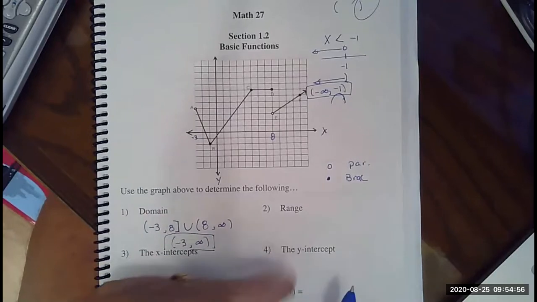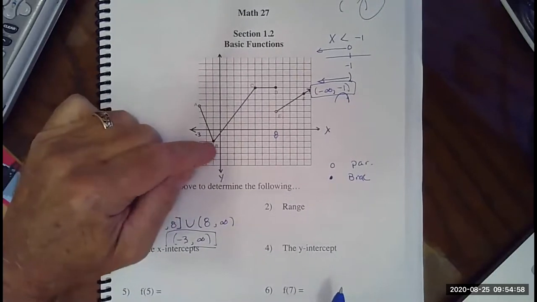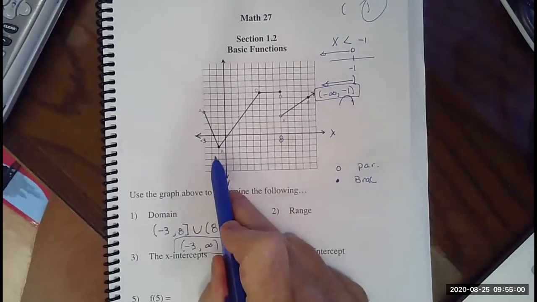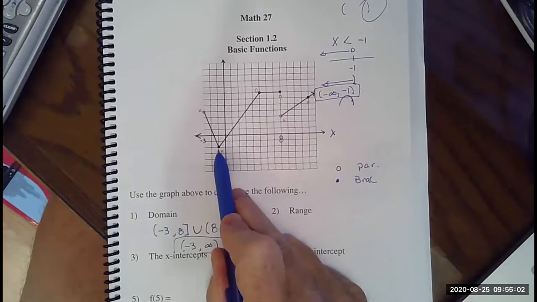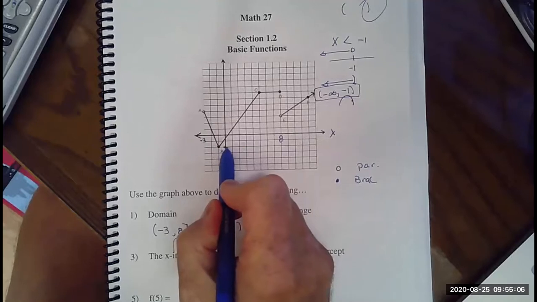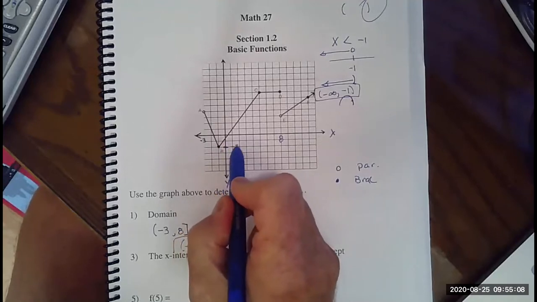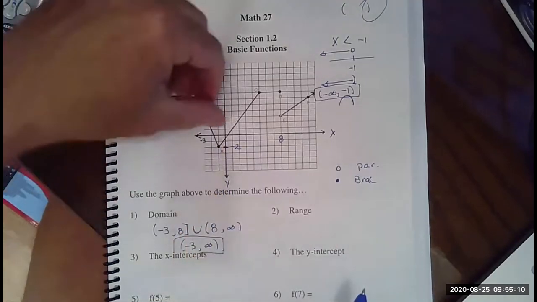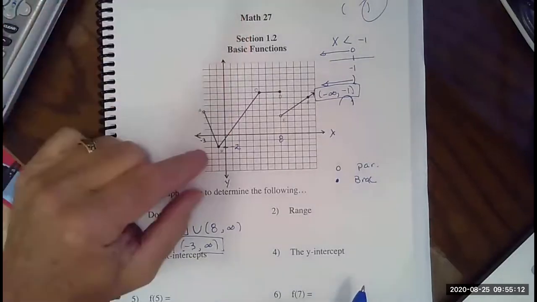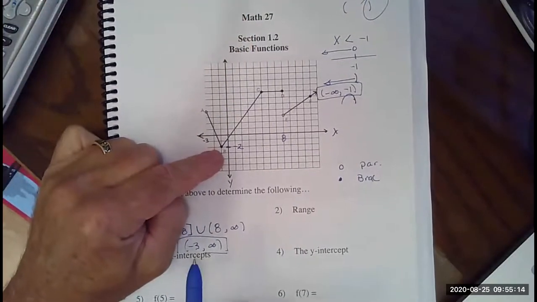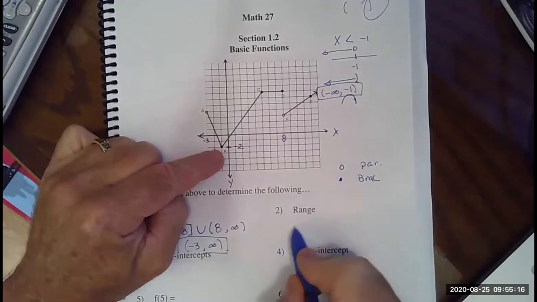So the range is low to high. The range is the y. See, B is the lowest on the graph. So what's the y value at B? What's this value right there at B? Well, -1. That's -2 the way I'm reading it, because that's the origin right there. The lowest y value is -2.